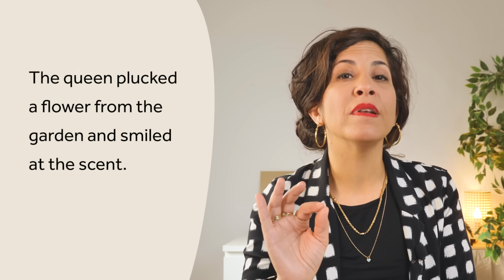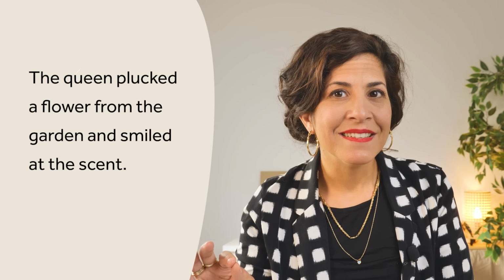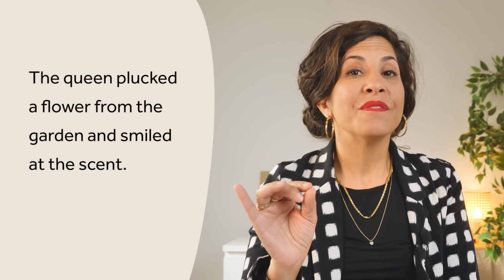The queen plucked a flower from the garden and smiled at the scent. The queen plucked a flower from the garden and smiled at the scent.